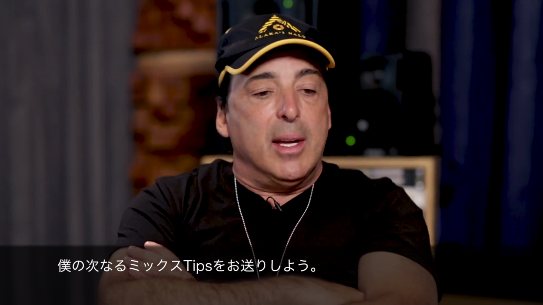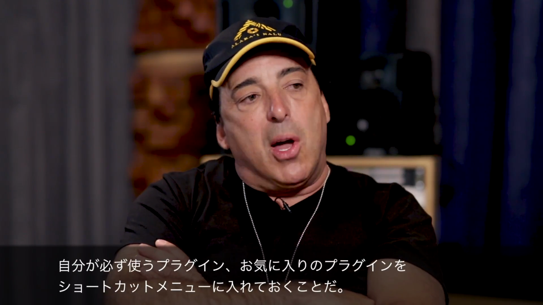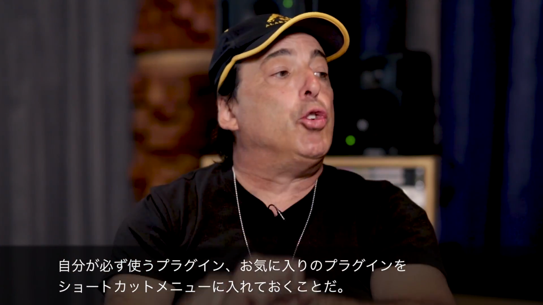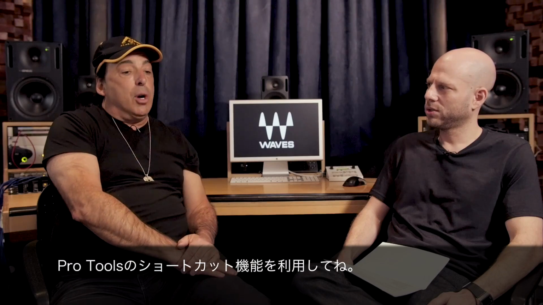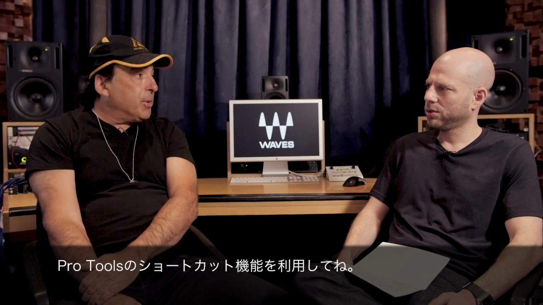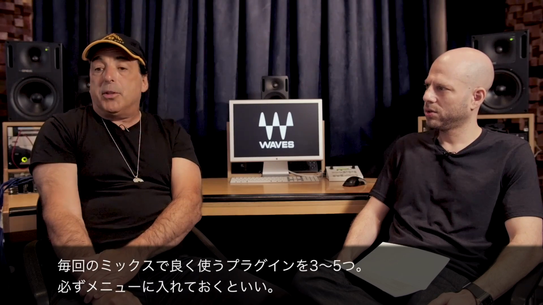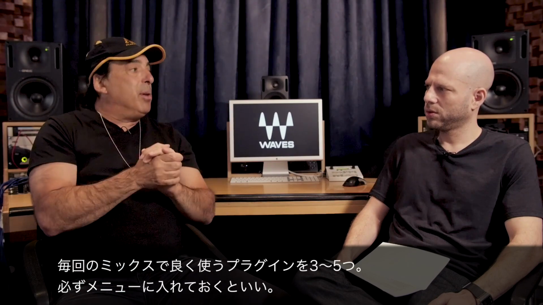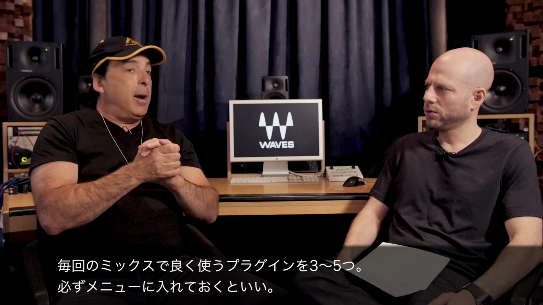Here we are. Pick the plugins that are your go-to plugins and try to put them in your shortcut menu, okay? In Pro Tools, when you pick a plugin, you can put plugins in your shortcut menu. So think about the top 3 or top 5 plugins you're going to use in a mix, all right?